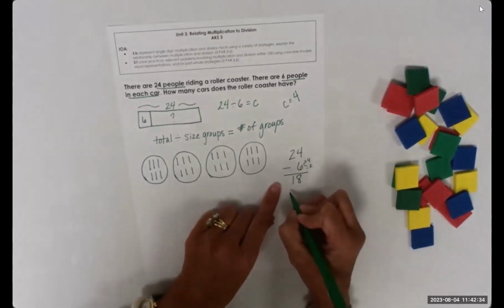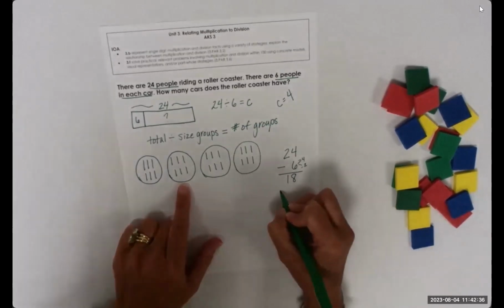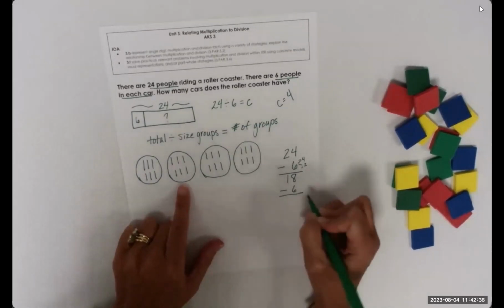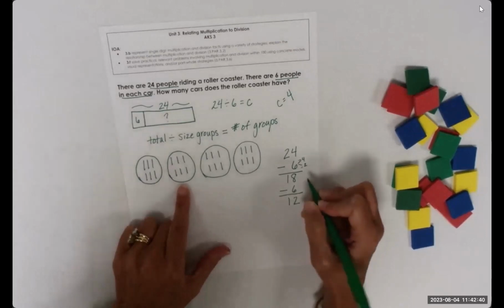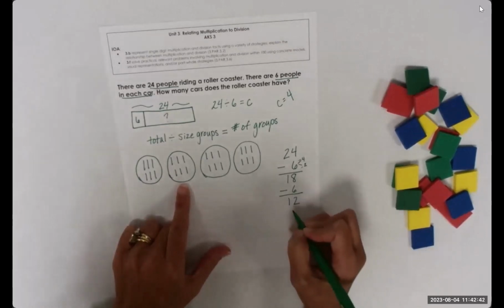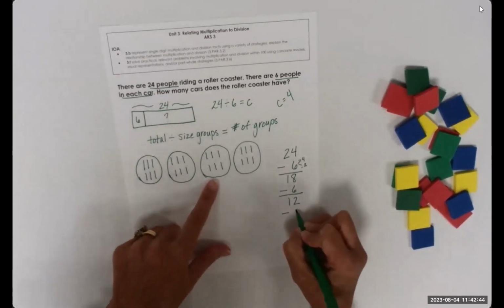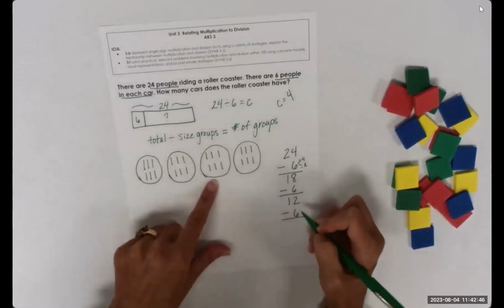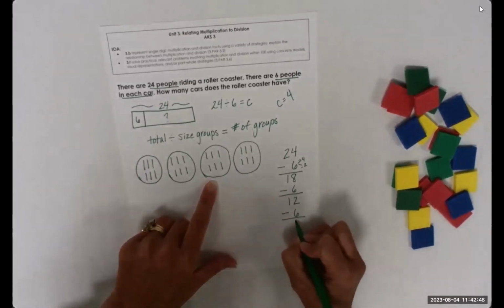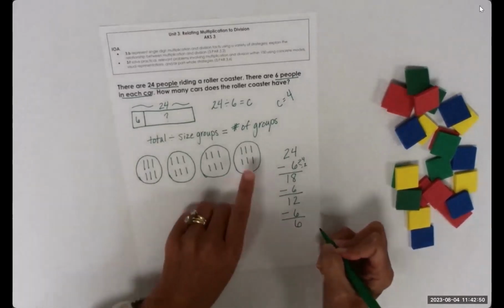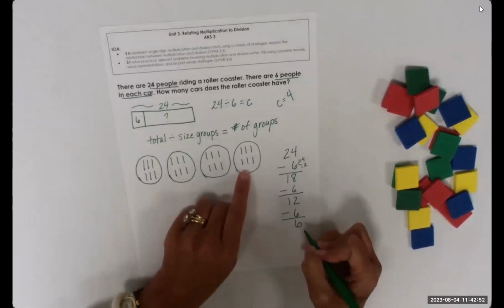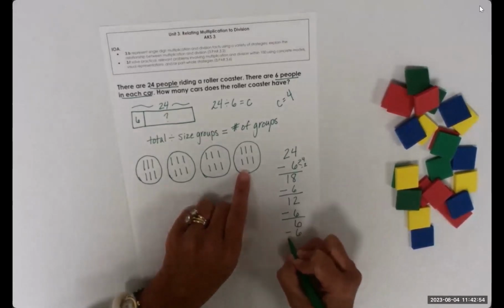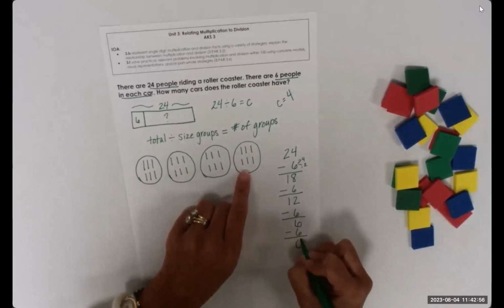So now I'm going to remove another group of 6 here, and that's going to give me 12 because I know 6 and 2 makes 8. And then I'm going to remove another group of 6, and I know my doubles, 6 and 6 is 12, so that's my answer, 6. And I'm going to put these last 6 in this group, which leaves me with 0 people.